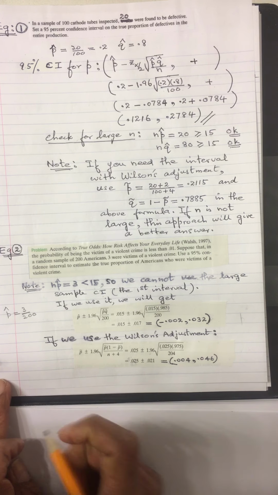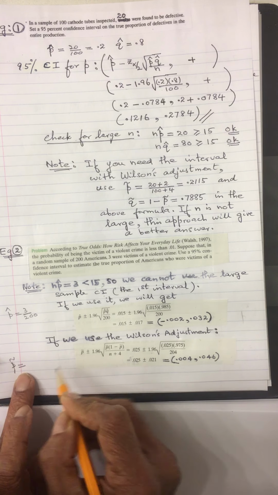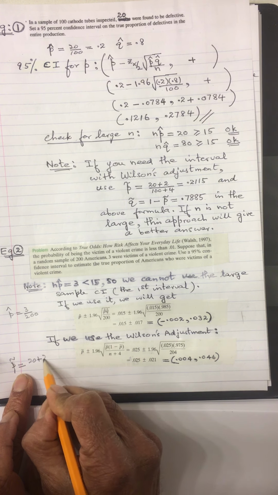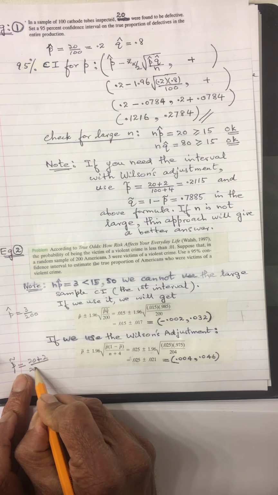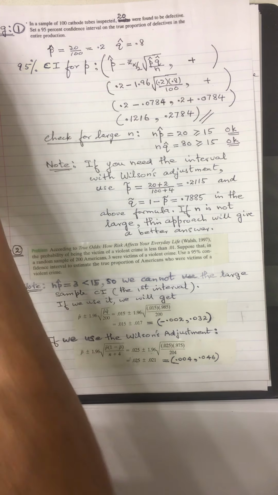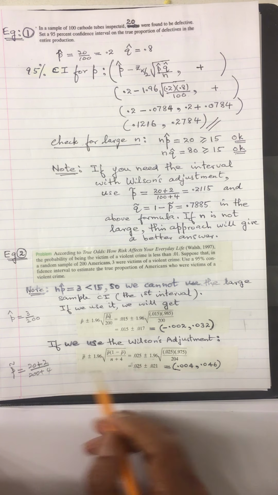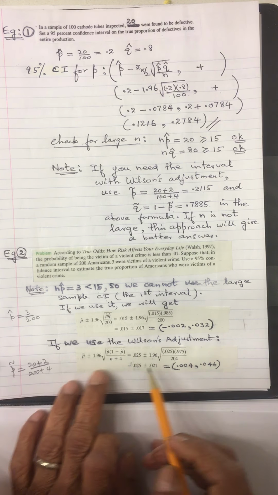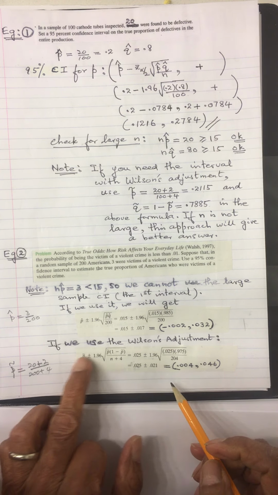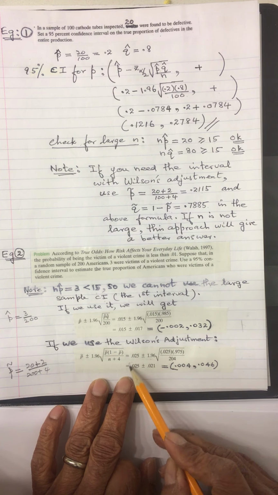So here p tilde is going to be 20 plus 2 divided by 200 plus 4. If you calculate that, this p tilde value is going to be 0.025. Put those two values, p tilde and q tilde, in there, and you are going to get that interval.